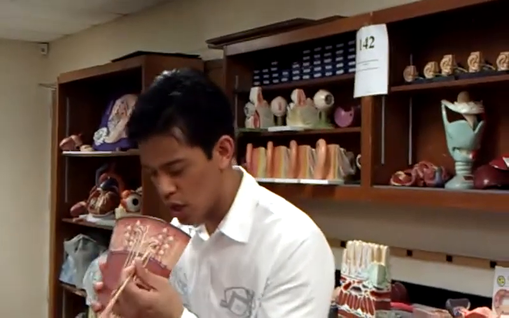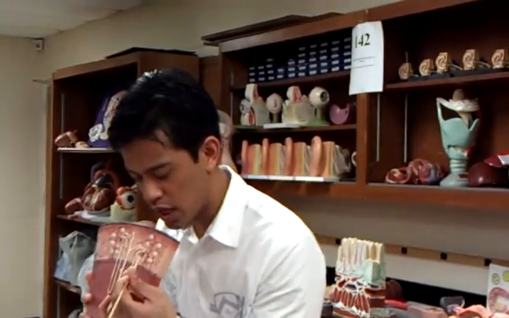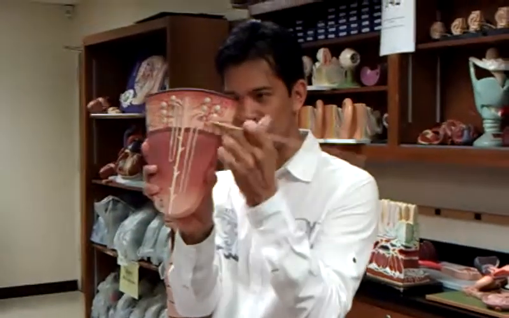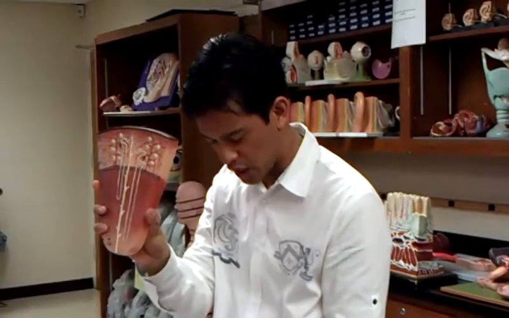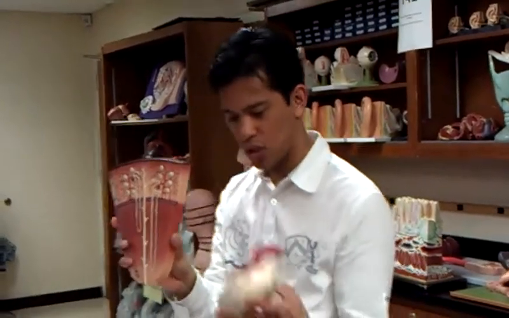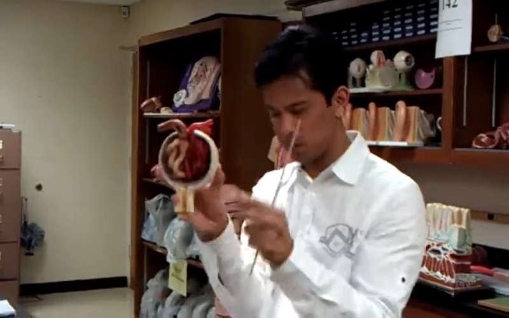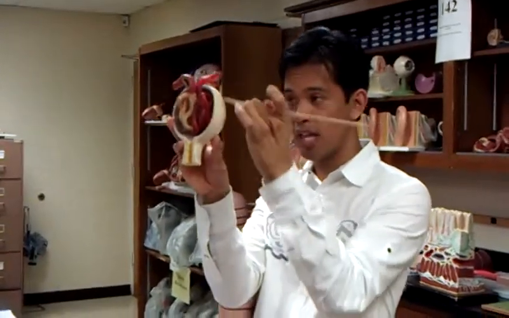So this blob of red is called your glomerulus. This white structure surrounding it is called Bowman's capsule. So you see Bowman's capsules all throughout here. You can see that it's gotten too small, so we need to expand it a little bit more. So this is going to be an enlargement of Bowman's capsule. So this structure here is Bowman's capsule.